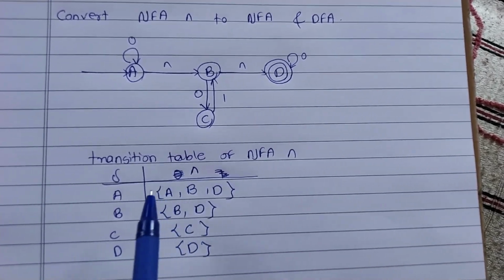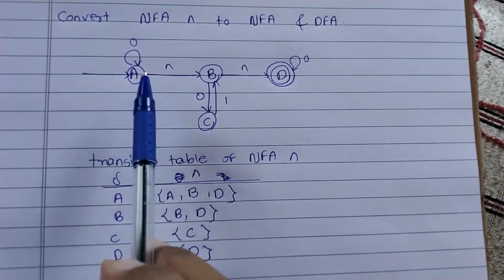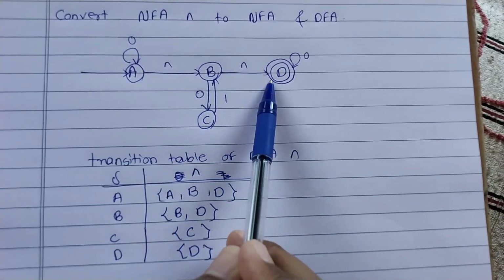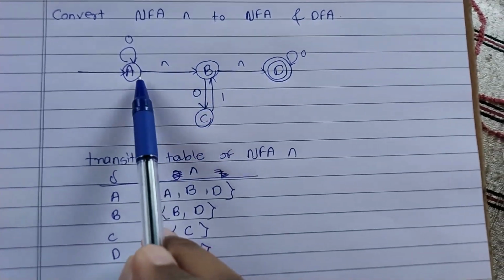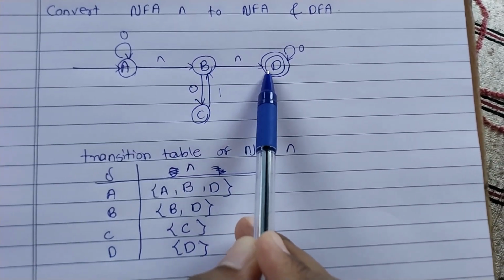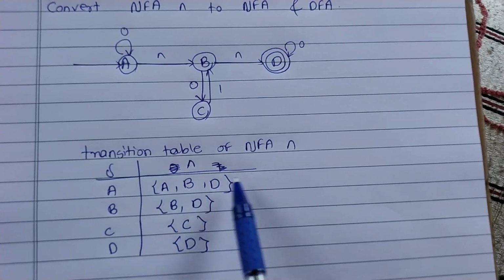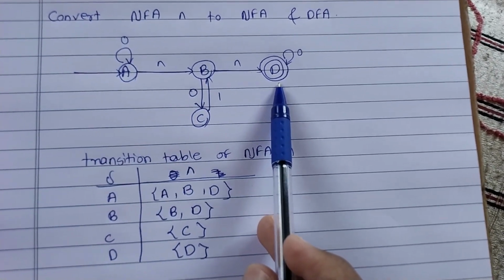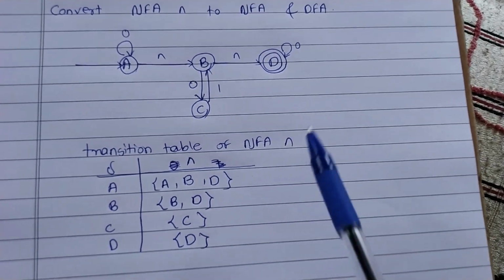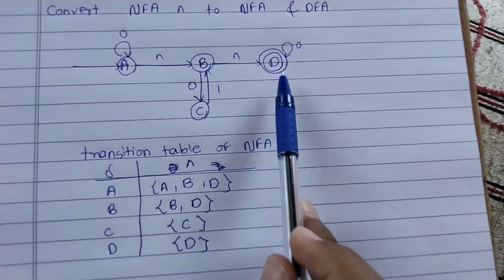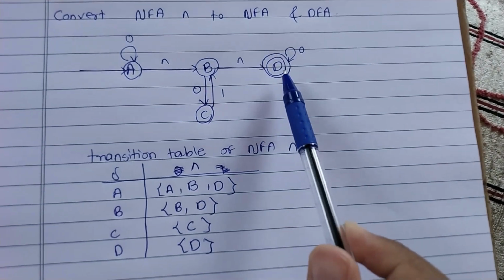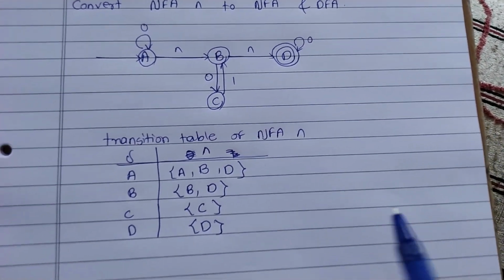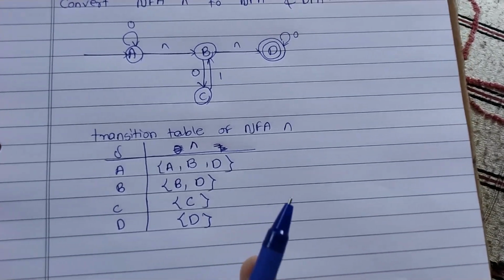I hope you all get an idea about this. A transfers first null to itself, then transfers to the B, and B continuously transfers this null to the D also. So this A transfers this null and again for the D. So that's why here we write ABD, because in parallel this null is transferred to the next state. But here B only transfers to the B and D itself. Then C transfers null to itself and D also transfers null to itself. So this is the transition table of the NFA null.